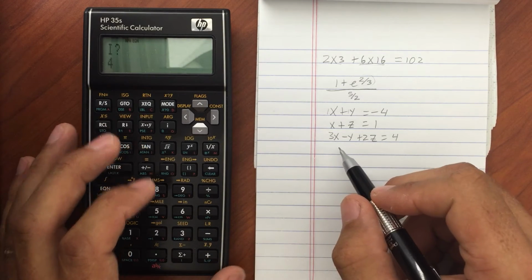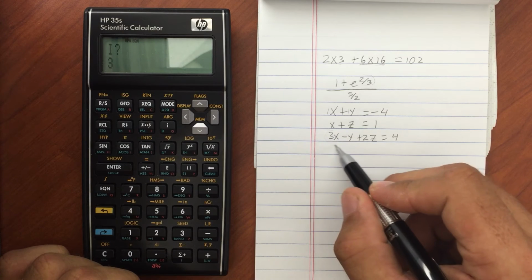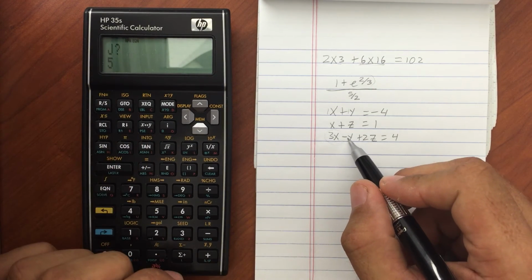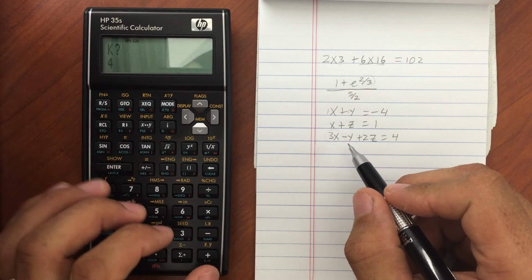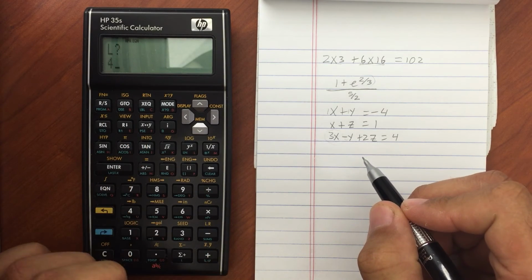Now the last equation. So I is 3, that's the coefficient of the x in our third equation. This is -1. And the last one is 2. That should all be equal to 4.